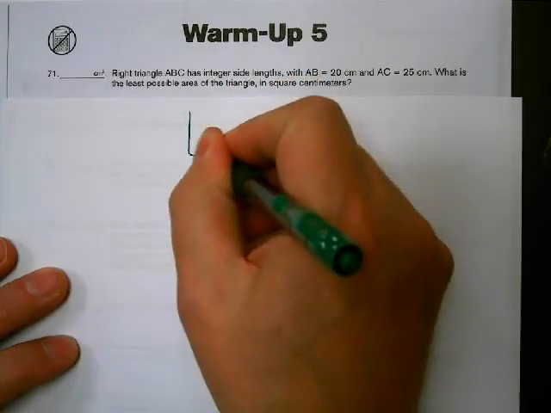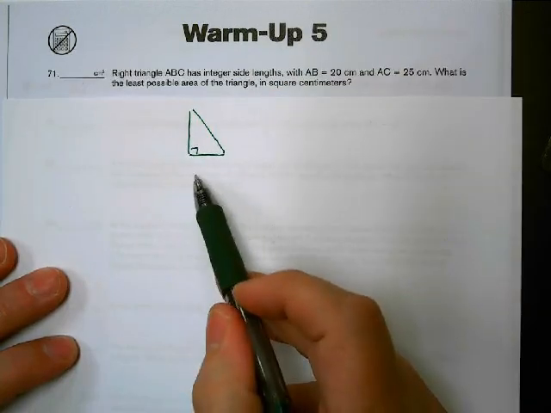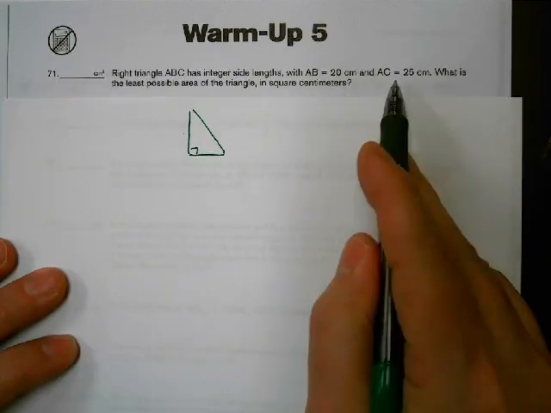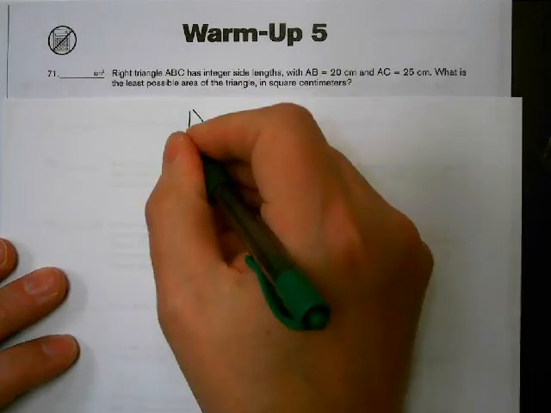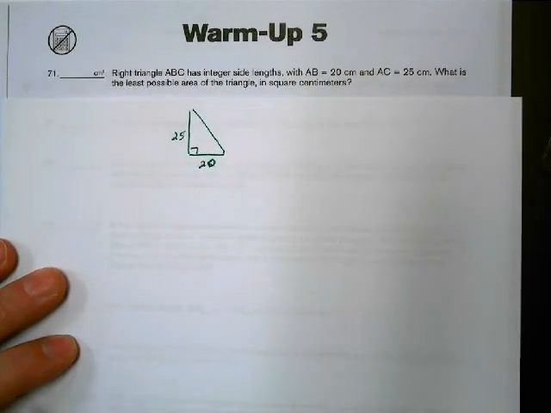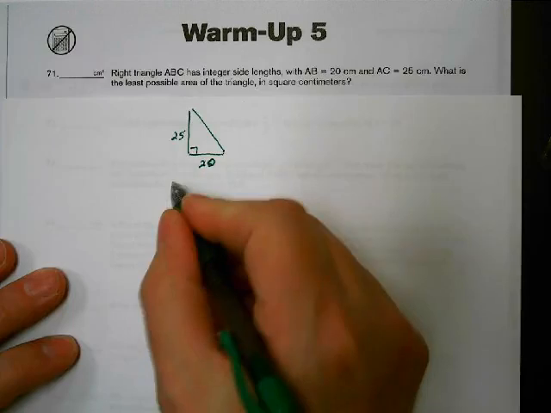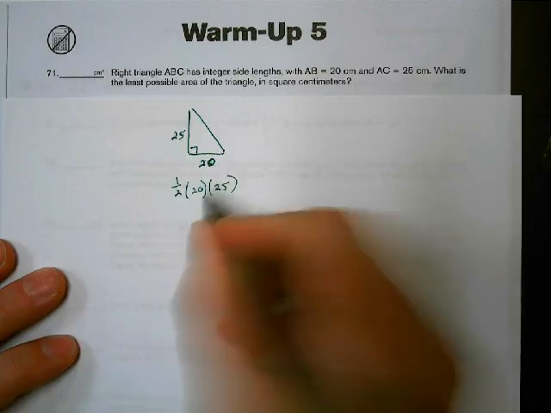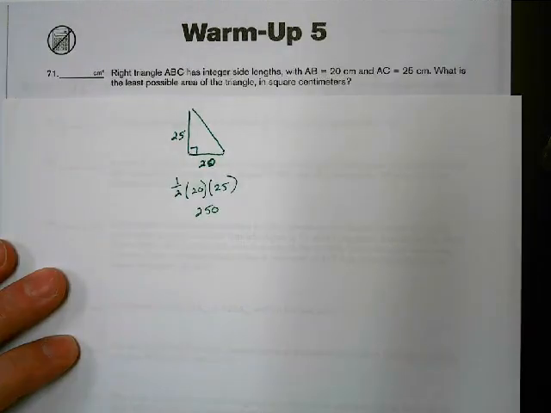If we have a right triangle and we're doing the area, we would just do 1/2 the base times the height. Now, if we've got side lengths of 20 and 25, we could have this side as 25 or 20. Let's do that because it's smaller. And this side is 25. In this case, it would be 1/2 of 20 times 25. Half of 20 is 10. 10 times 25 is 250. All right, but that is not the shortest or the least. The least possible area of it.